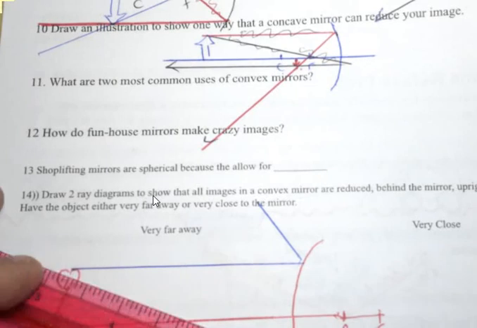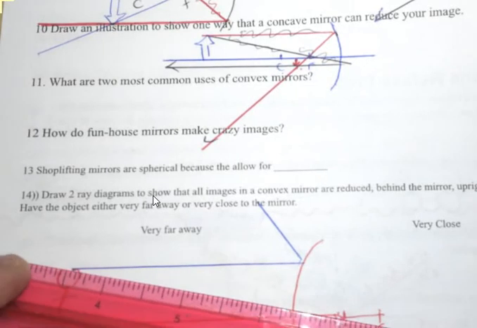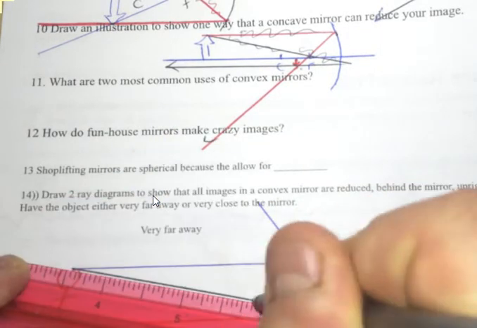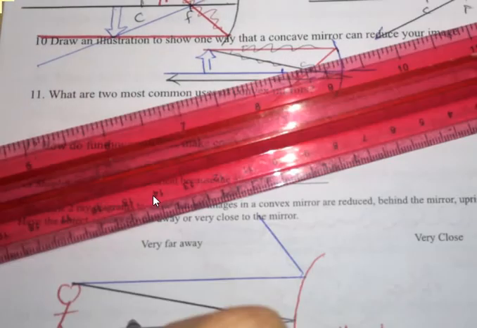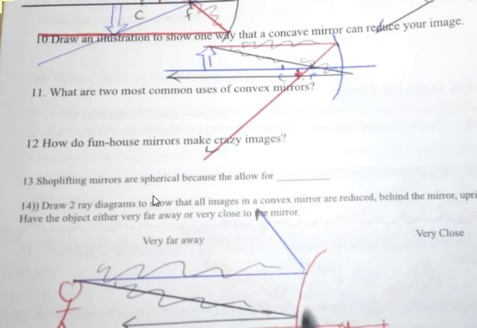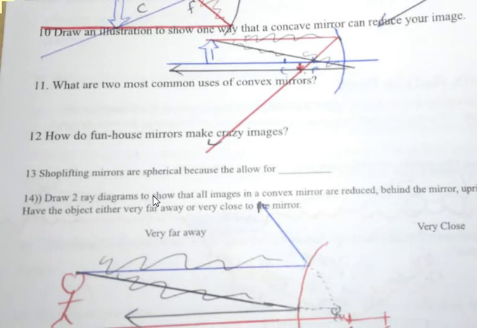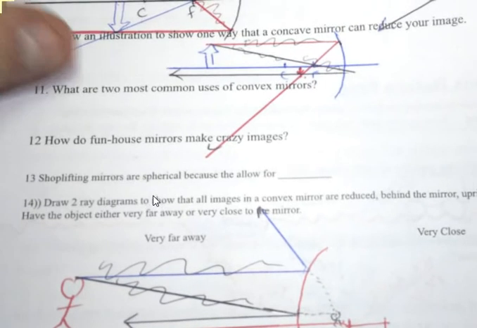Next, the ray goes towards the focal point, but the mirror gets in the way and stops it. The mirror makes it reflect parallel. Very, very far away. Where do these two reflected rays appear to have come from? It appears to have come from a very small person down there. So when you're very, very far away from a convex mirror, you have a very, very small image. It is behind the mirror. It is right side up.